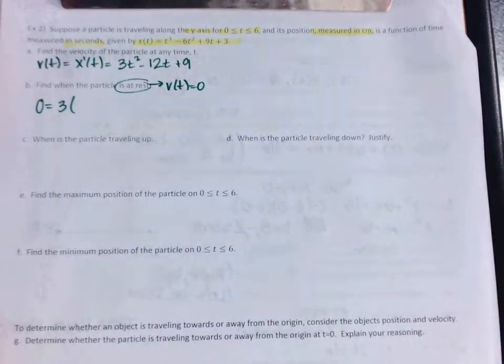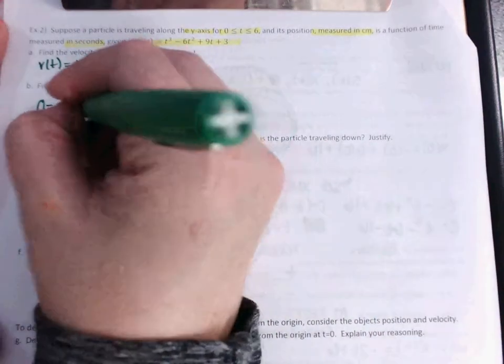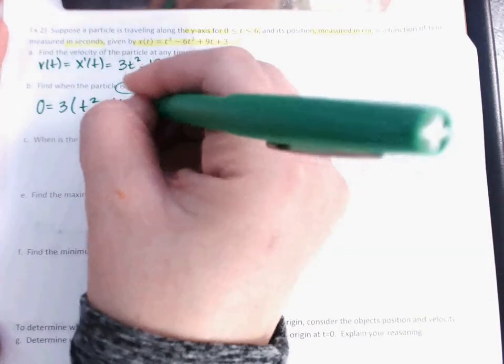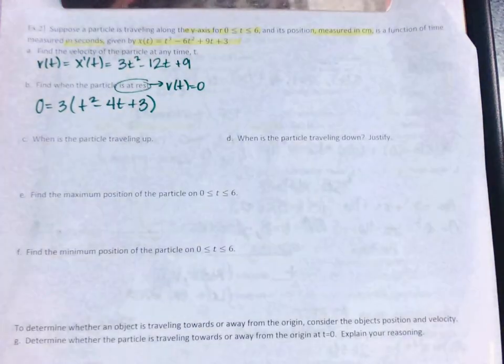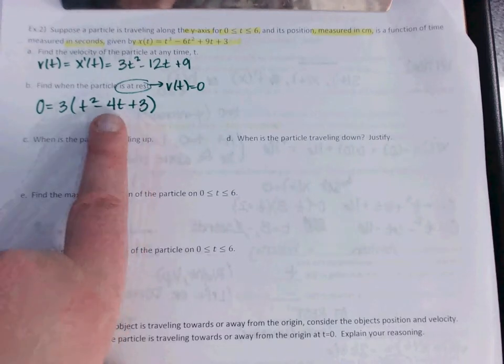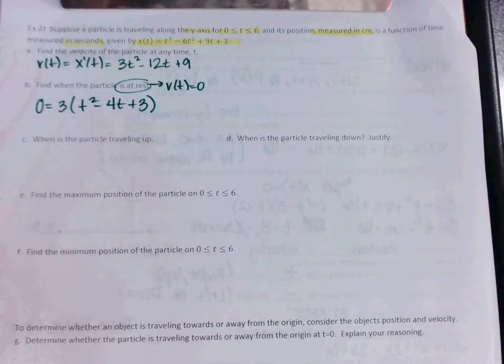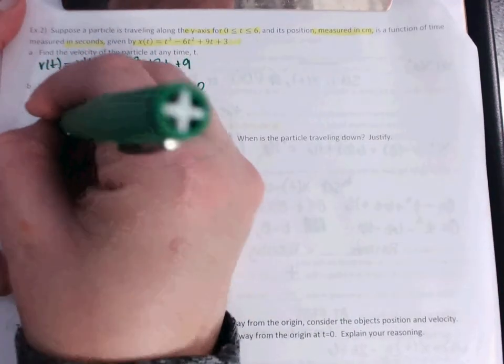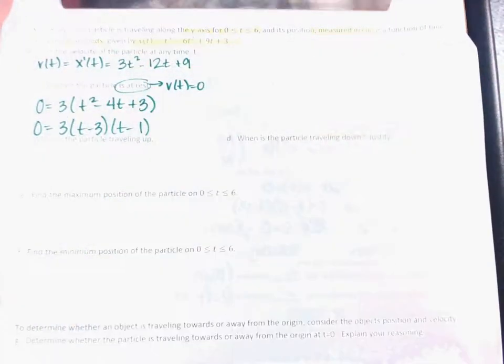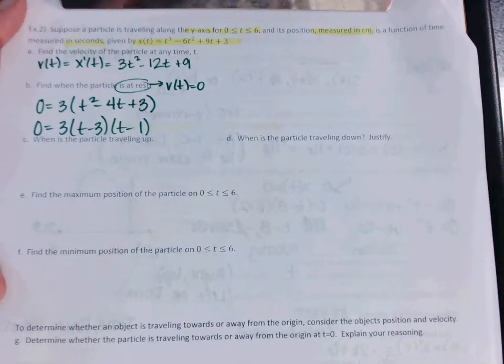What's left over? Minus 4t plus 3. Then I need numbers that multiply to positive 3 and add to negative 4. What would I pick? Yep, negative 3, negative 1. So my particle was at rest twice.